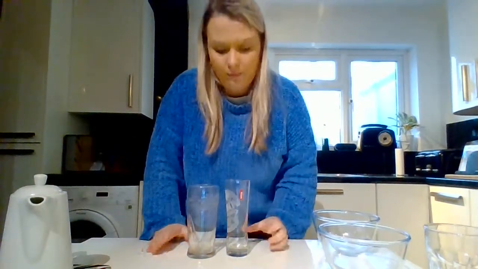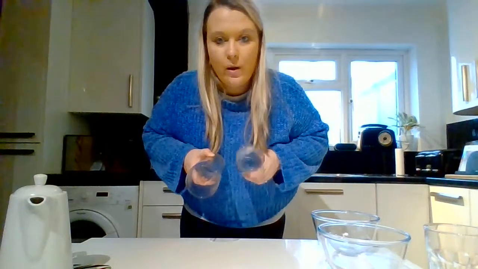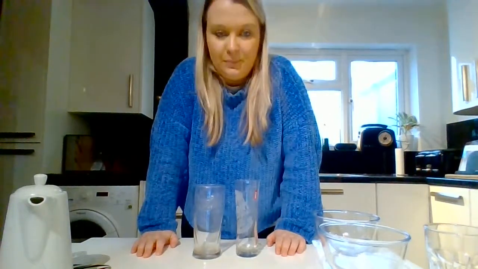Just have a look at them. I put them flat down. You can see this one's a little bit taller than this one. If we do it this way, we can see that this one is wider than this one. What do we think?